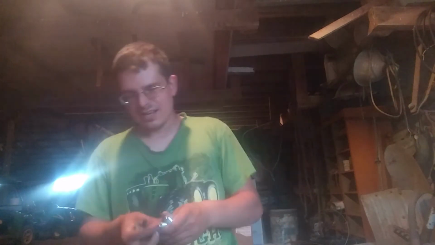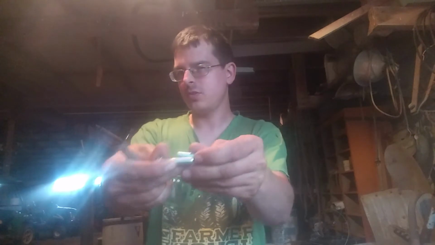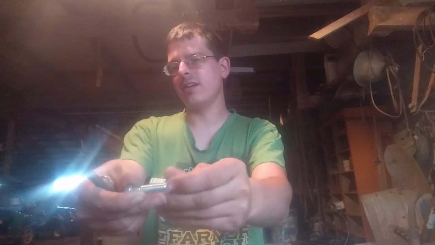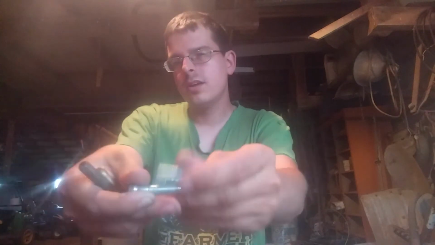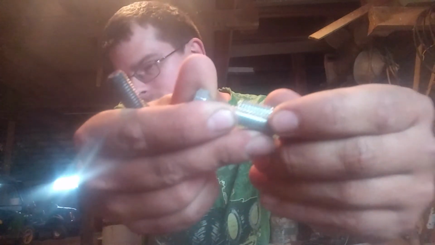So, to recap, these are English bolts. When you can do them like that, when they interlock in each other. I don't know how you guys can see that.